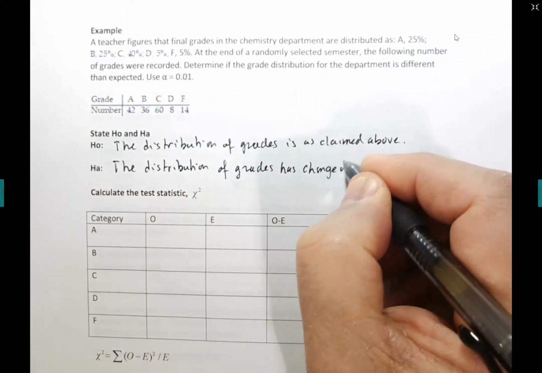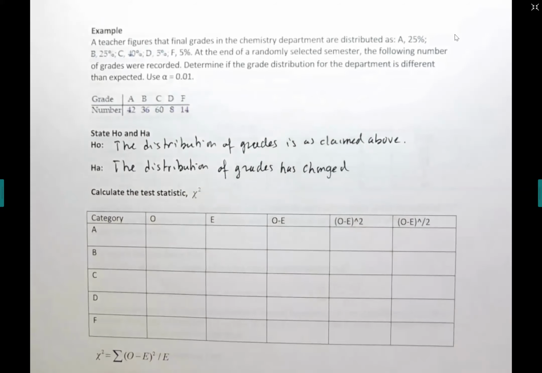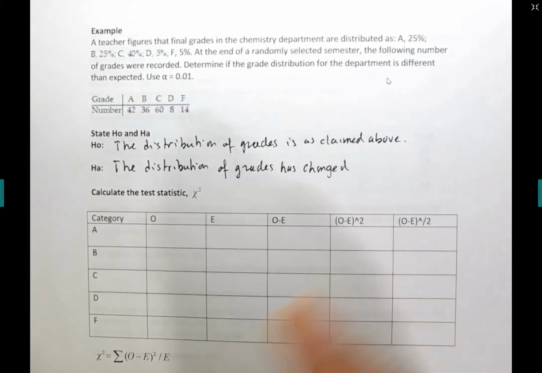If you want to use has changed, that would be fine. Okay, guys, now my question to you. Where is the claim? The question is, determine if the grade distribution for the department is different than expected. Yes, it's the alternative hypothesis.